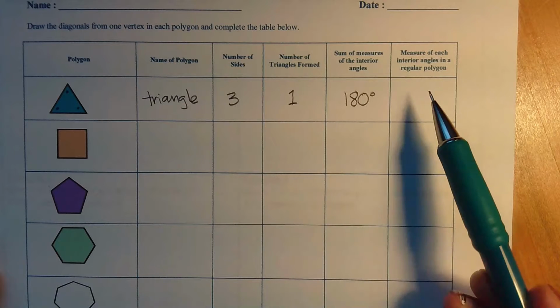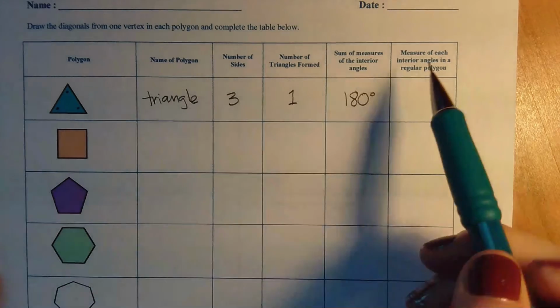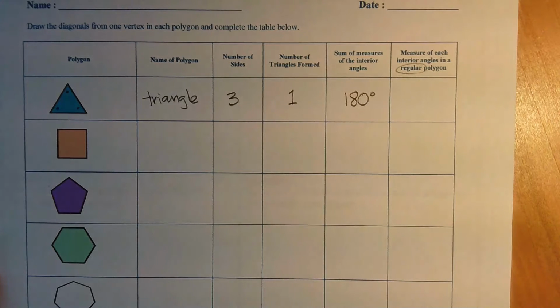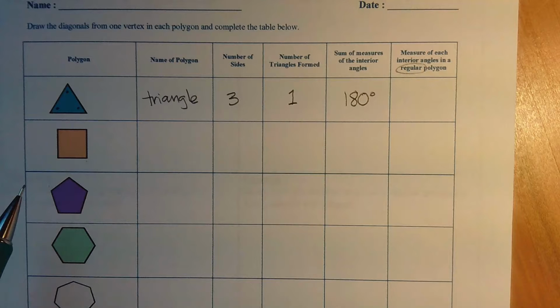Okay, and then the measure of each interior angle of a regular polygon. All right, so we didn't talk about regular. I'm not sure that we talked about regular, but regular just means that all of the sides and all of the angles are completely equal. And really what we're interested in for this is angles.